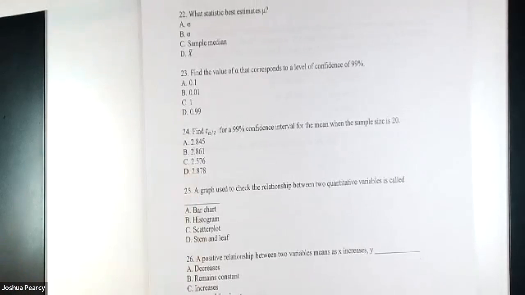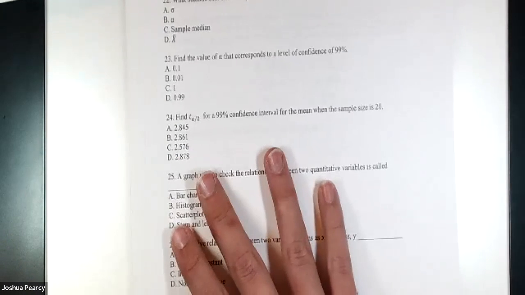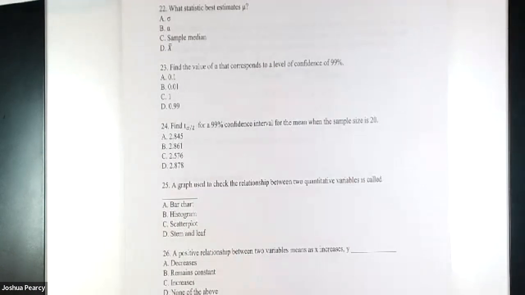Find the value of alpha that corresponds to a level of confidence of 99%. 0.01. How do you find that? Yeah, 1 minus 0.99. Find a t alpha over 2 for a 99% confidence interval for the mean where the sample size is 20.